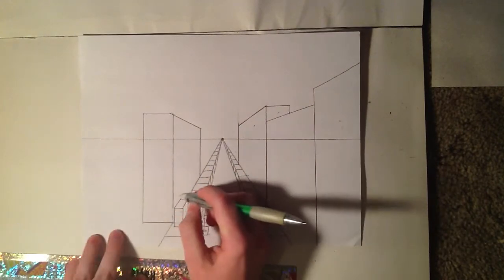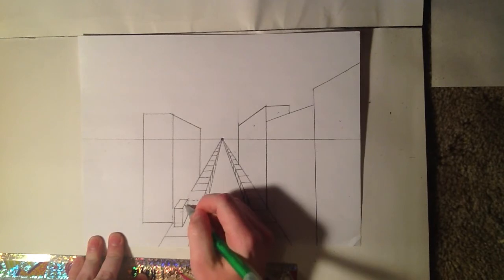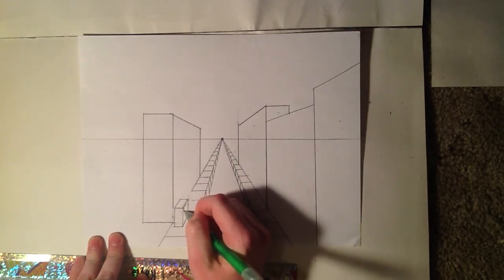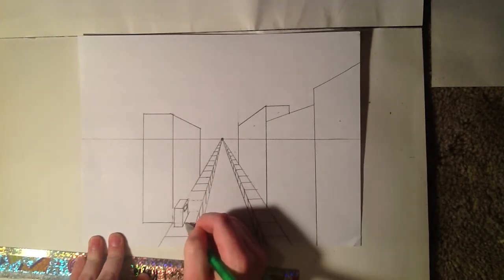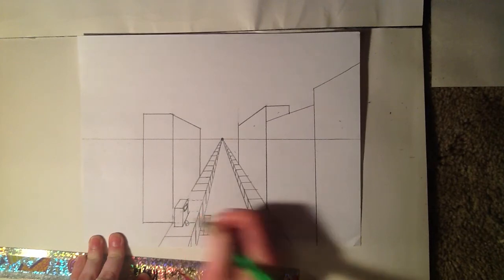To turn it into a trash can, I'm just going to put the little hole here. Please use your ruler. I'm getting lazy. So there's the hole for my trash can. And maybe there's a cup sitting here because it overflowed. There we go.